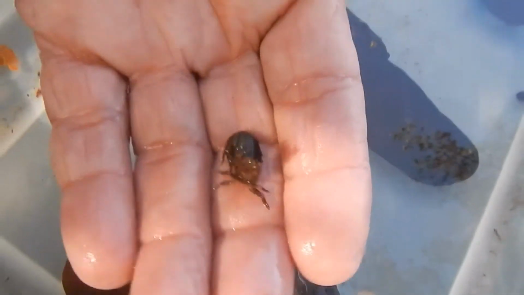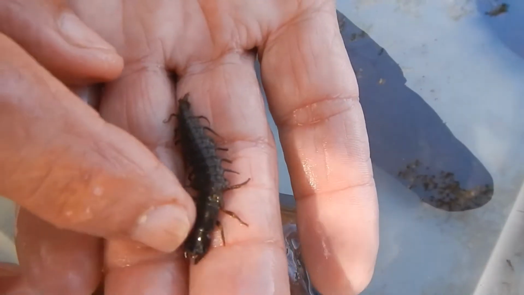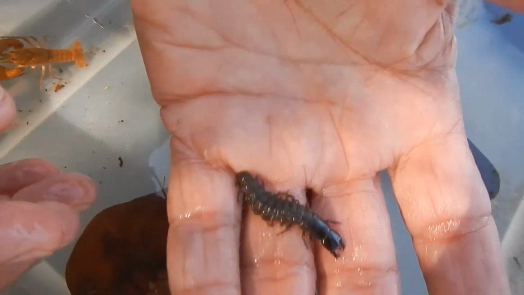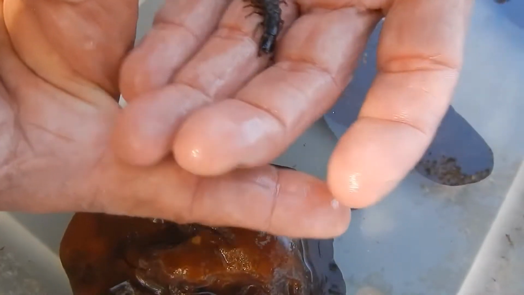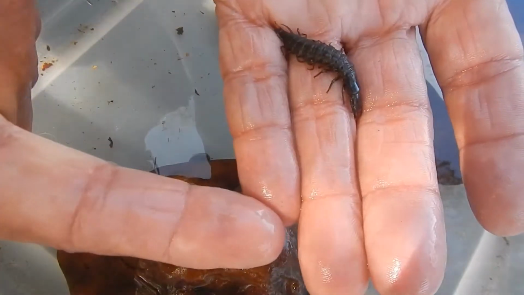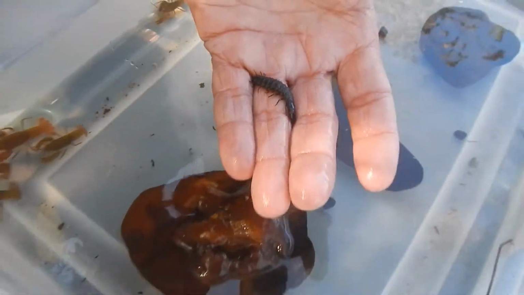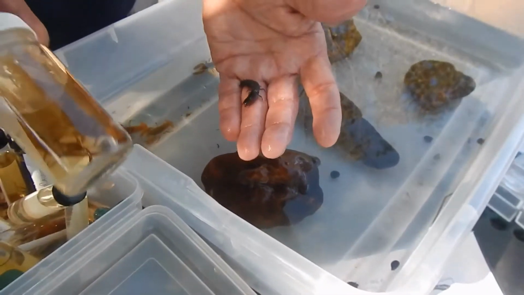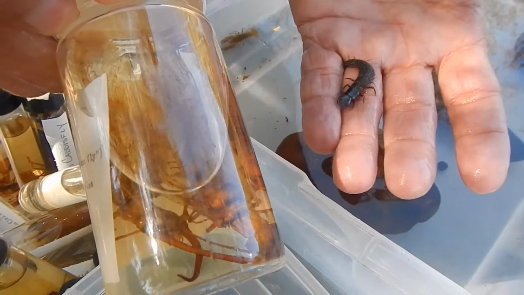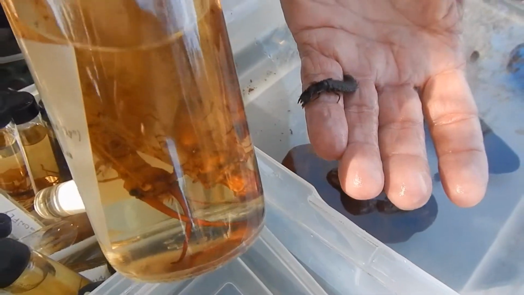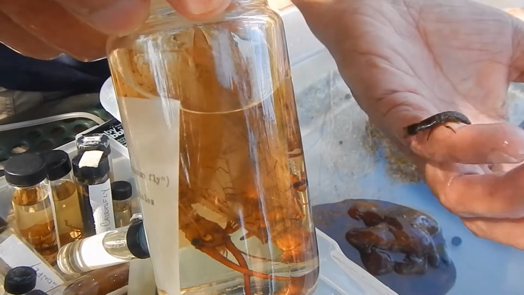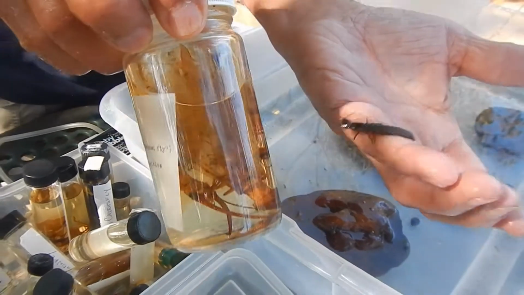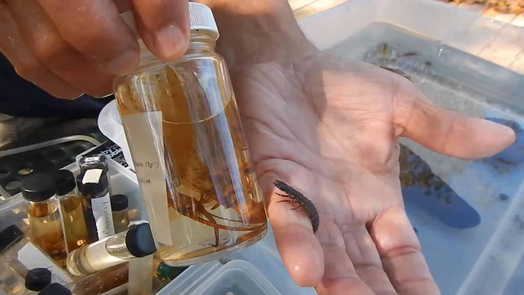But this guy is very small. He'll be living in the water for several years, and he'll end up being at least as big and as long as my finger. And then when he has his terrestrial stage of his life, it will become a Dobson fly, a huge winged insect compared to the little larva that we have here.